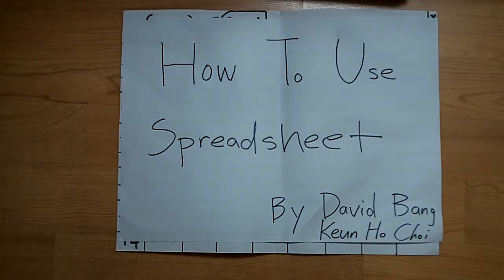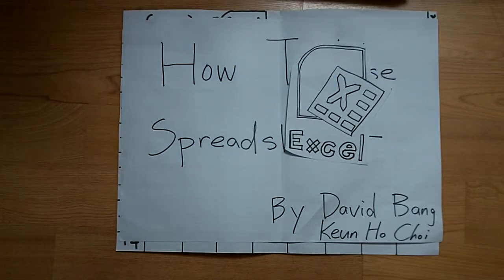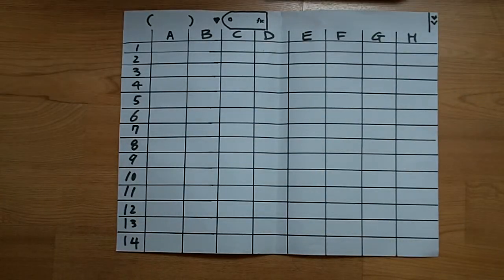To use spreadsheet, people must have some kind of program like Microsoft Excel. Before we get on the main topic, let's learn about basic things about spreadsheet.